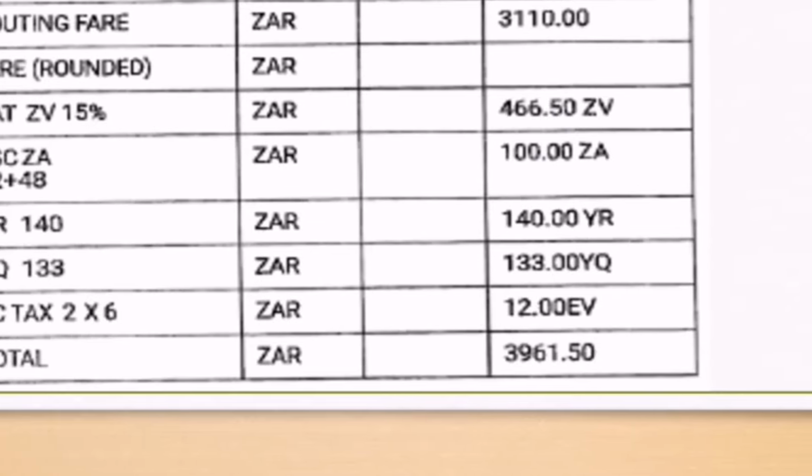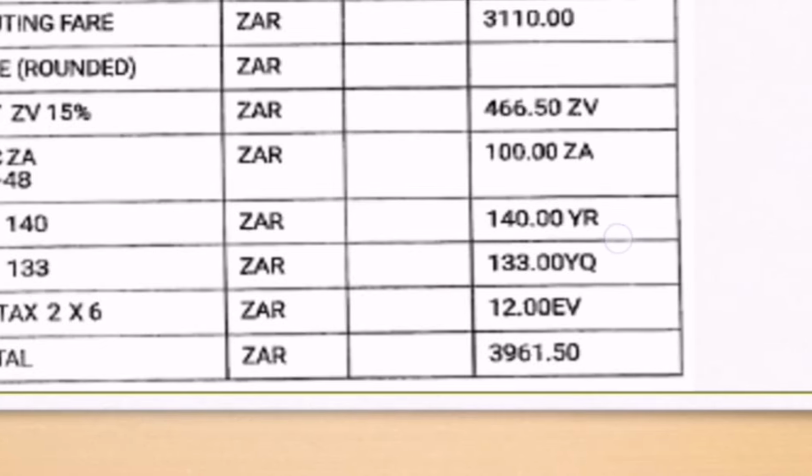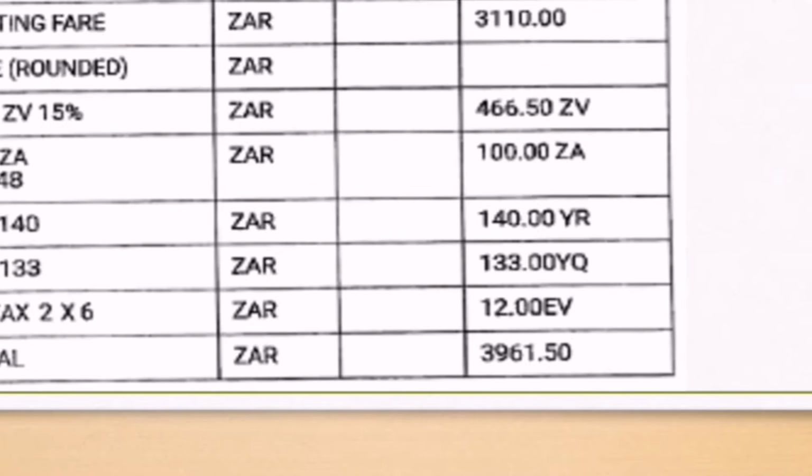So then we go and charge 140 for YR, then 133 for YQ. Then you have two departures for this tax, SC. You have two departures, so it's going to be 6 rand times 2 departures, and then we write it out with the code EV.